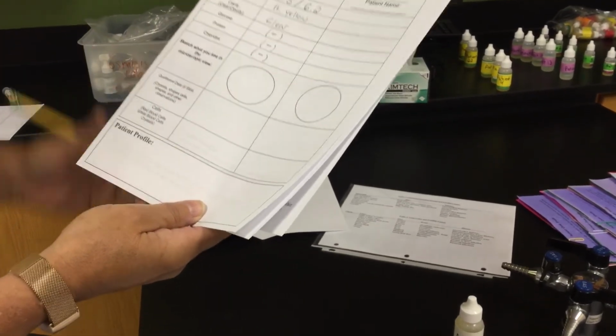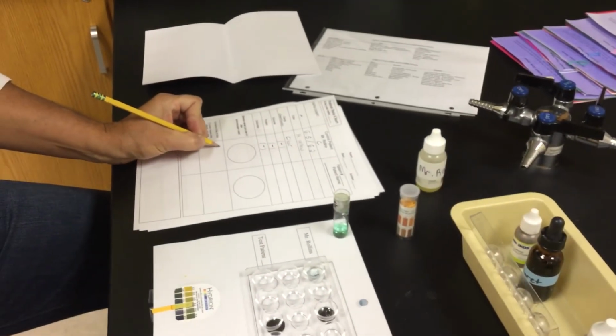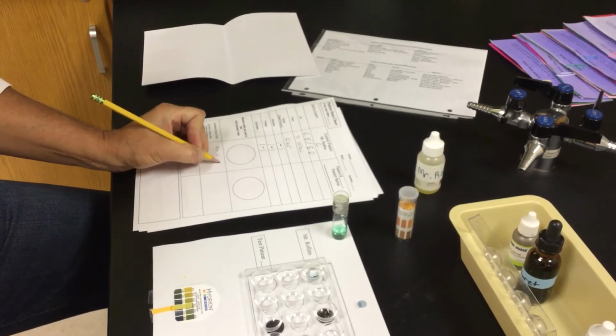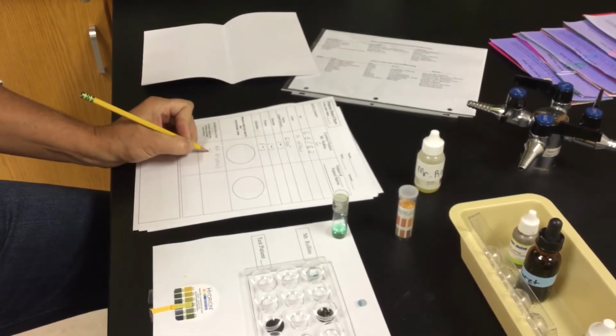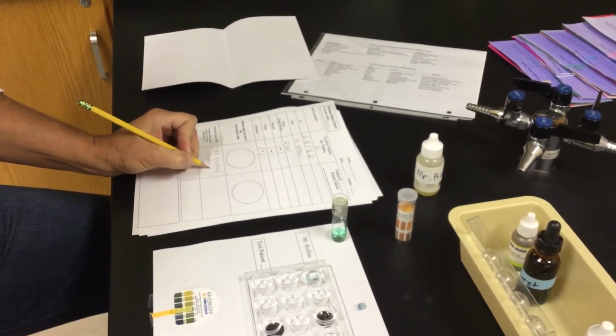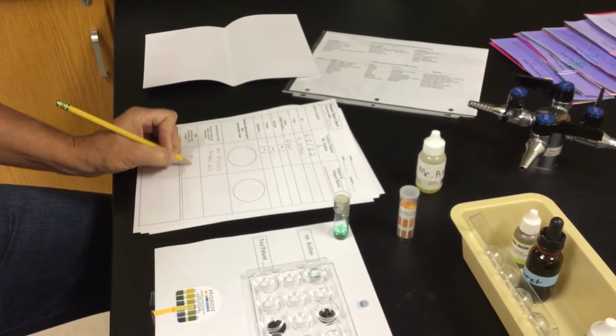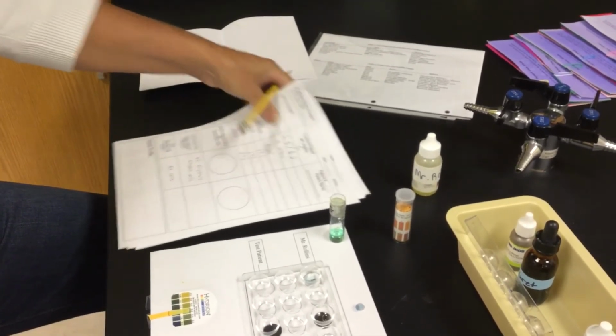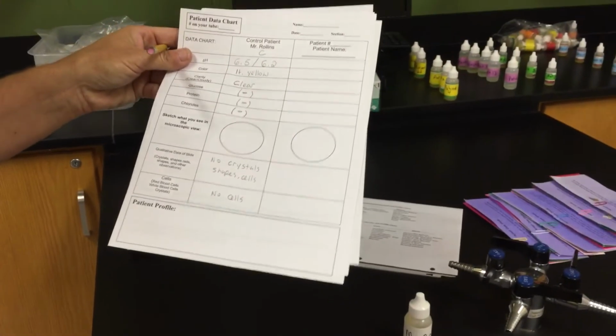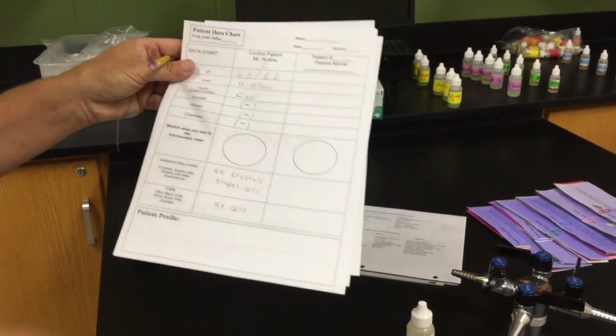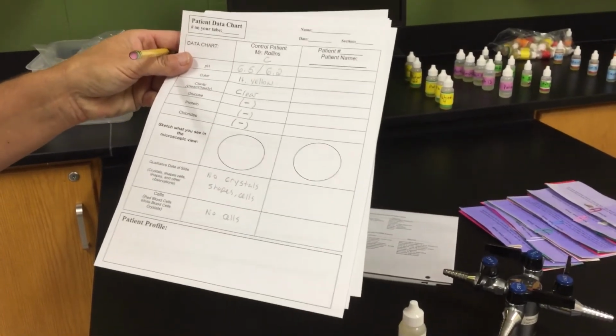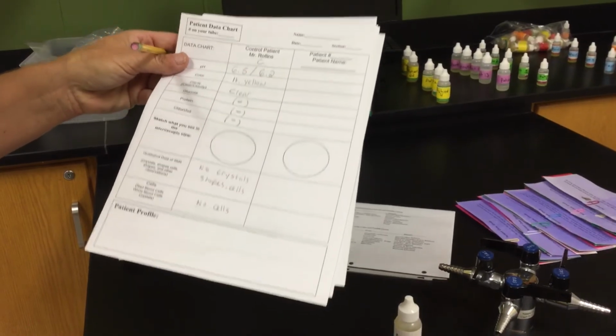Red blood cells, white blood cells. So as I go through and sketch it, I'm going to say no crystals, shapes, or cells. No cells is what we have. So that will be Mr. Rollins. And like I said, I'll give you guys a photo as well as this video of what that normal test results look like.